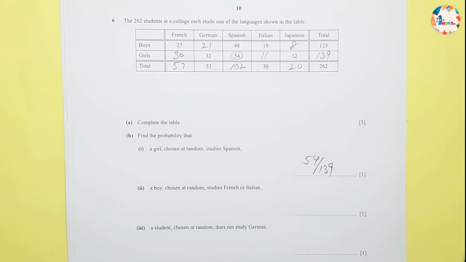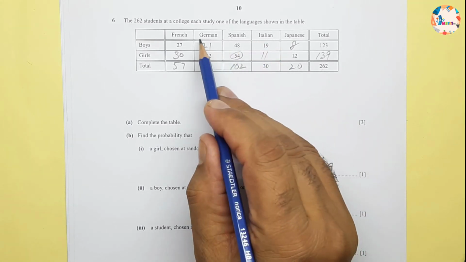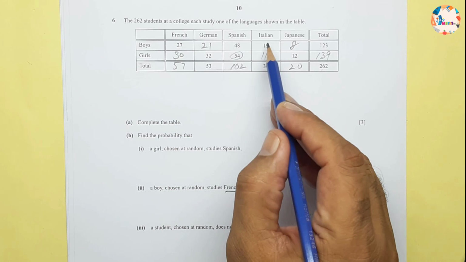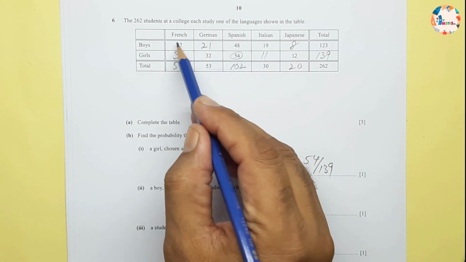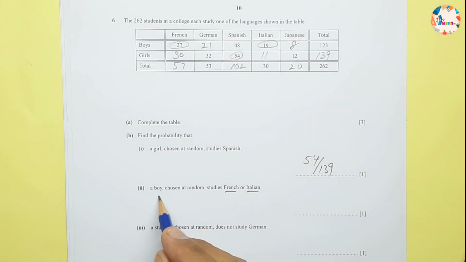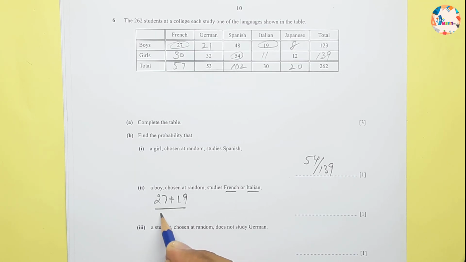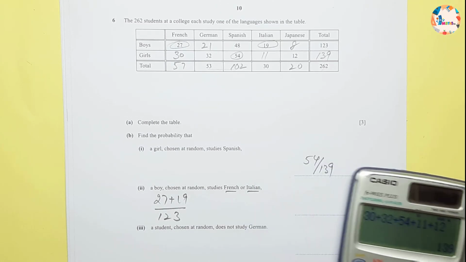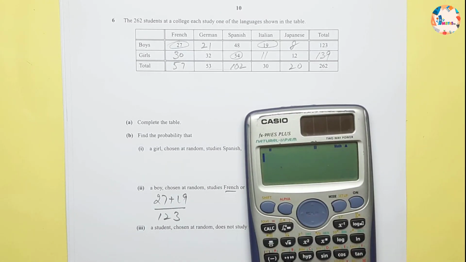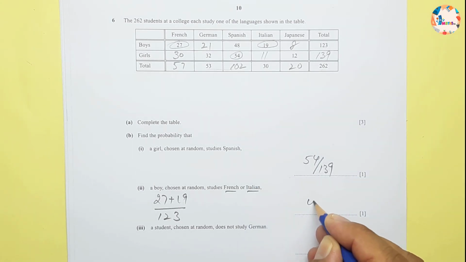And a boy chosen at random studies French or Italian. French, this one, boy, 27, and this one 19. So these two numbers we'll be checking. 27 plus 19 divided by the total boys, which is 123. 27 plus 19 will be equal to 46, so this will be 46 over 123.